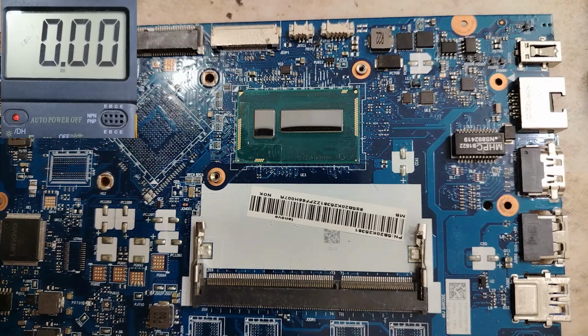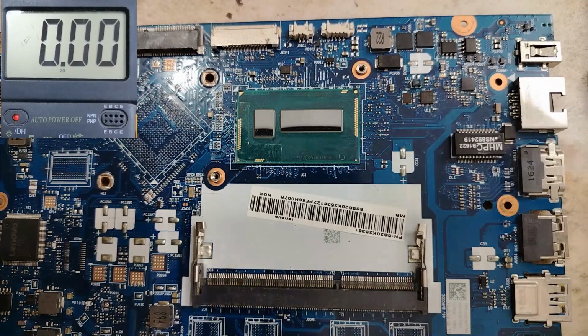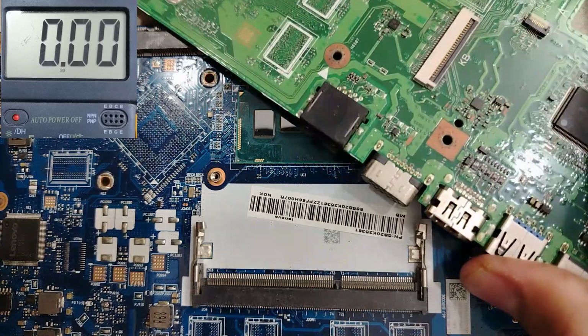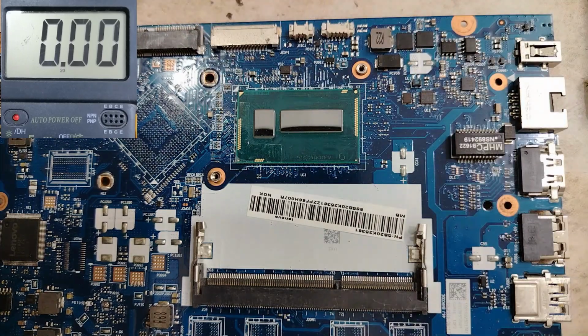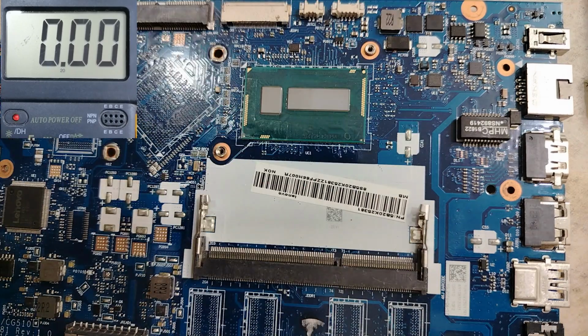Hi again. In this video, I'm going to teach you how to troubleshoot and diagnose any motherboard quickly without wasting time. If you want to fix your motherboards easily, stay tuned because this video will help you a lot.